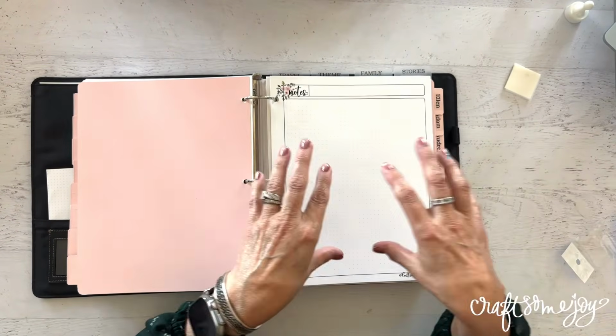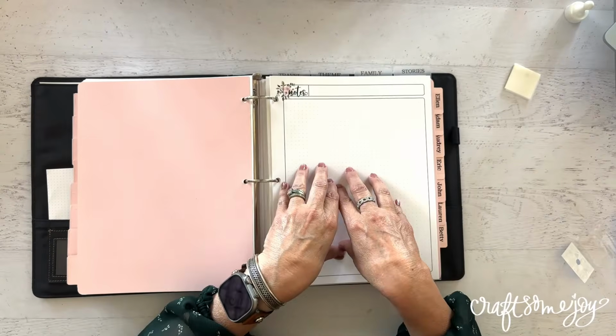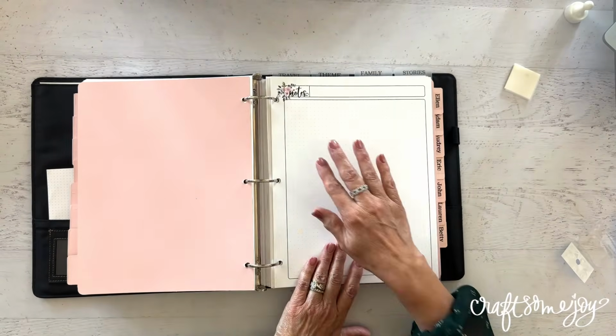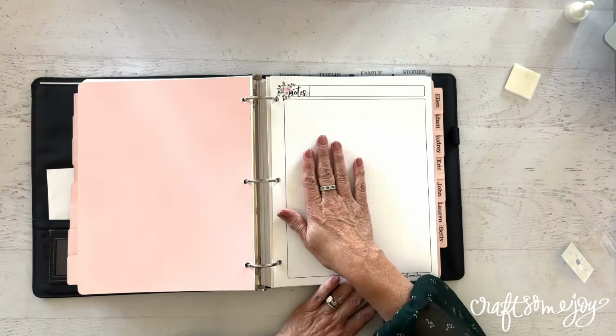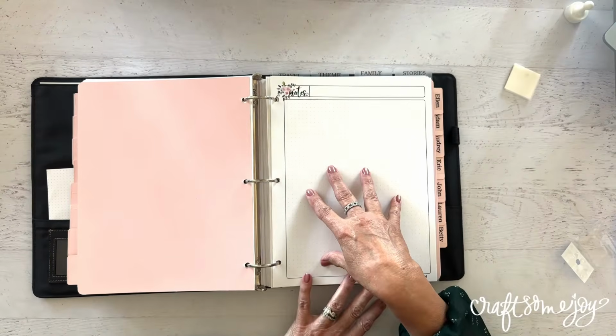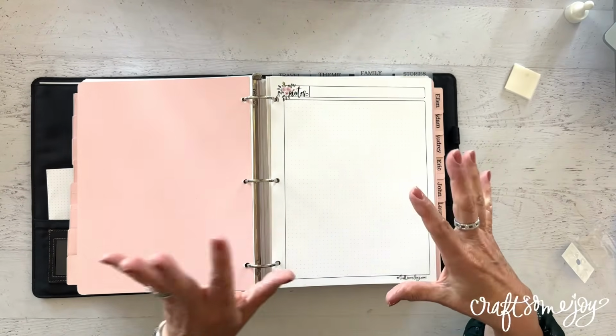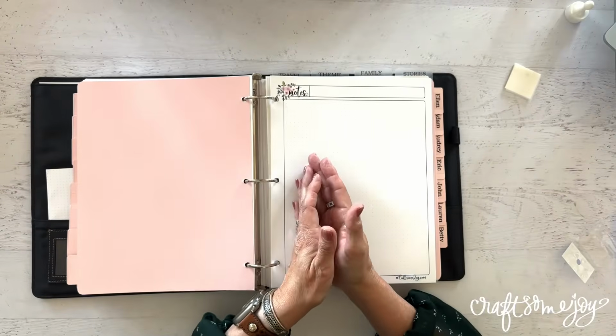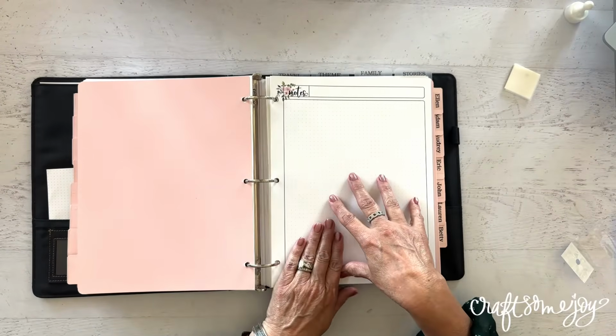This is where you corral all those notes and keep it in one place. You can stick your Post-its here until you have a chance, or staple them on, or punch the holes and keep them all with your notes.